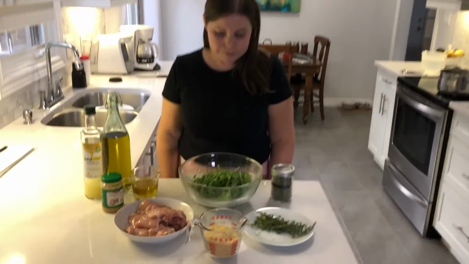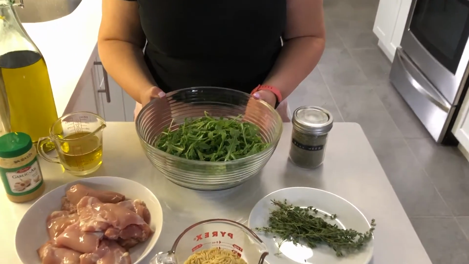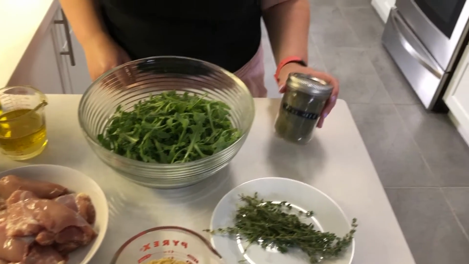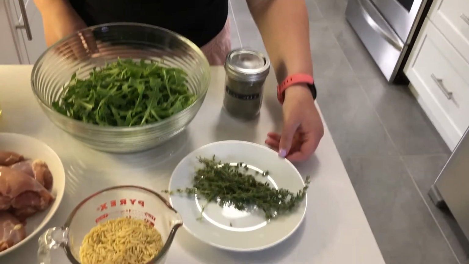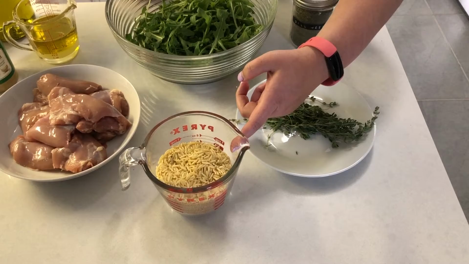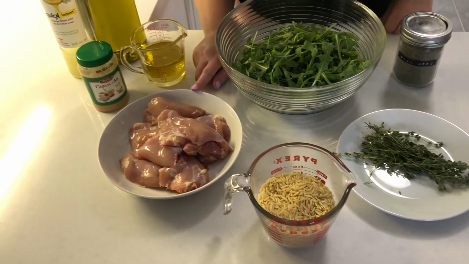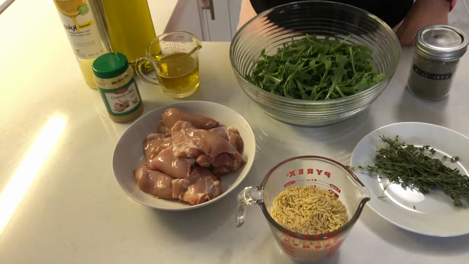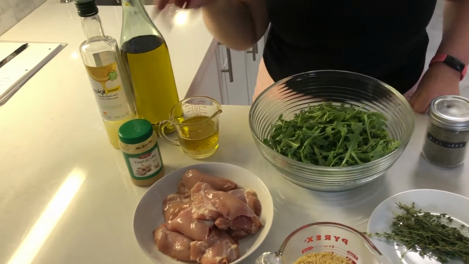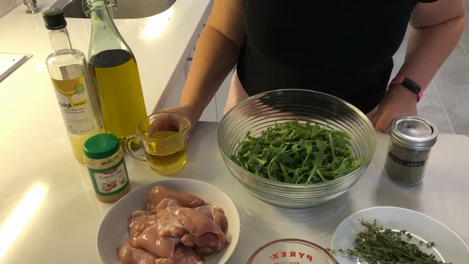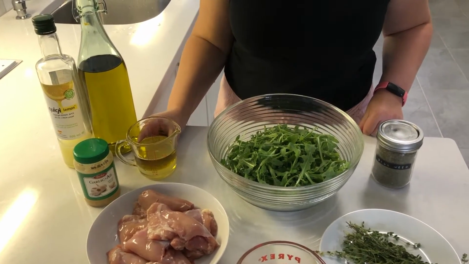Hi, my name is Emily Beaulieu, and tonight we're going to be making my favorite chicken orzo dish. So here is the list of ingredients that we will need for this chicken orzo dish. We have about 3 handfuls of arugula, some dried dill, fresh thyme, about a cup of orzo, 4 to 6 pieces of boneless, skinless chicken thighs, some minced garlic, and a mixture of olive oil and lemon juice that we will use at the end.